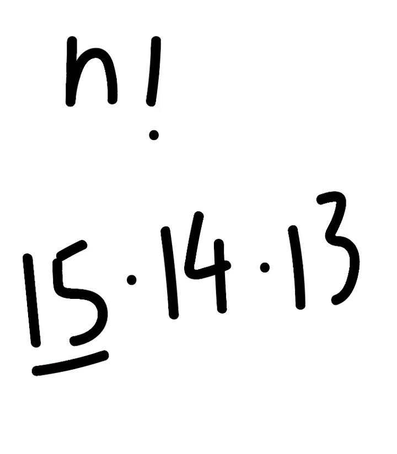So you can't just have n factorial here. We have 15 times 14 times 13, because there are 3 prizes and 15 ways for the first prize to be won, 14 ways for the second, and 13 ways for the third. So this is the number of permutations we're concerned with.